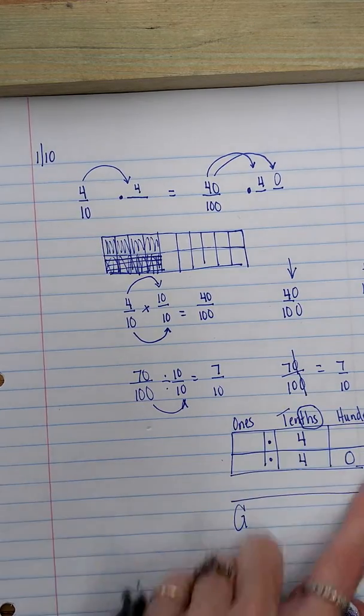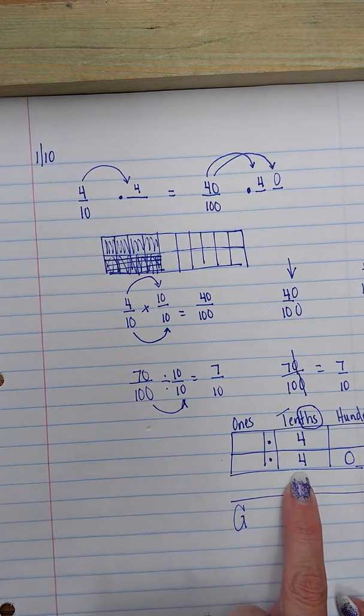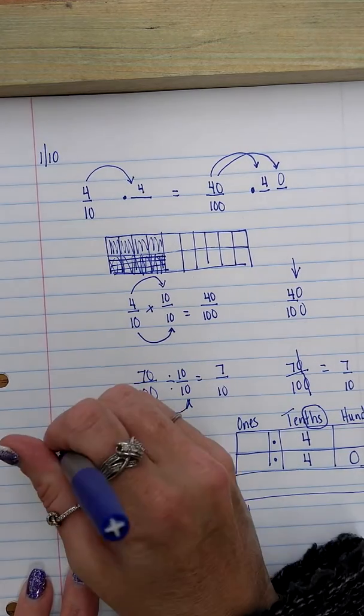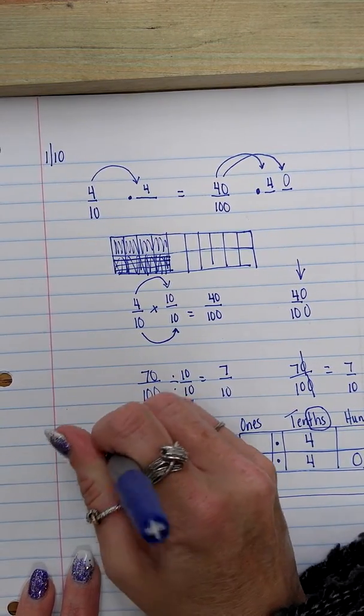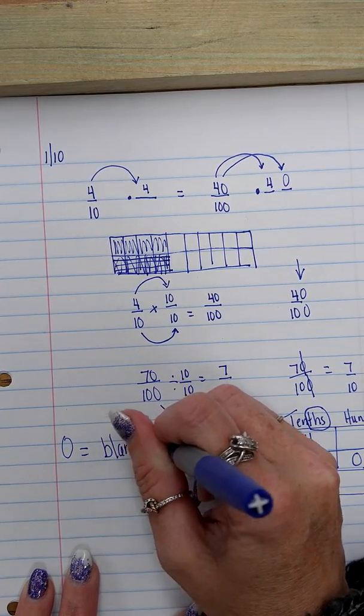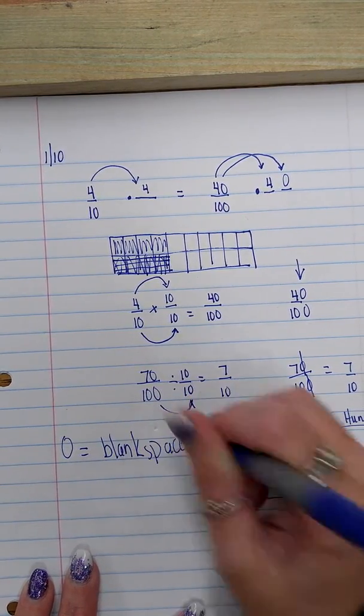But if you put it in a place value chart, you can see the 4s are the same, and a 0 is the same as a blank. So 0 is equal to a blank space. They're equivalent. All right, so let's go over the exit ticket from yesterday.